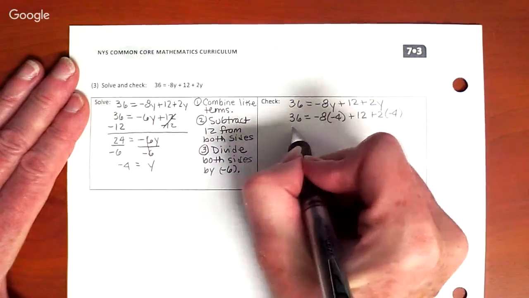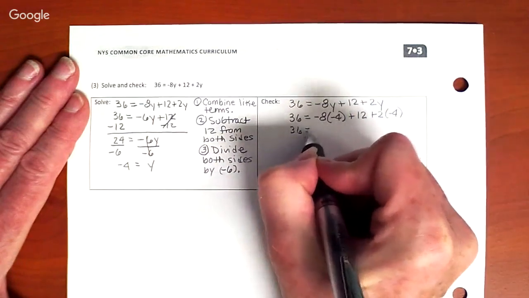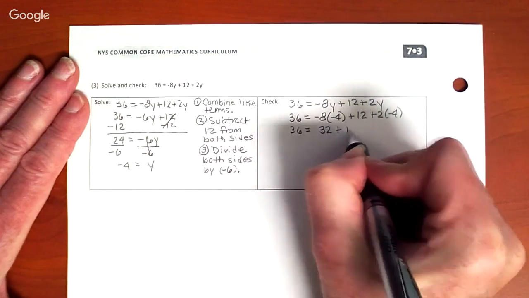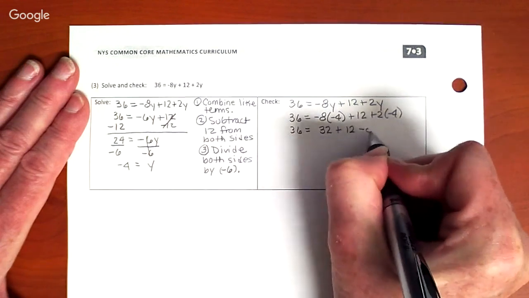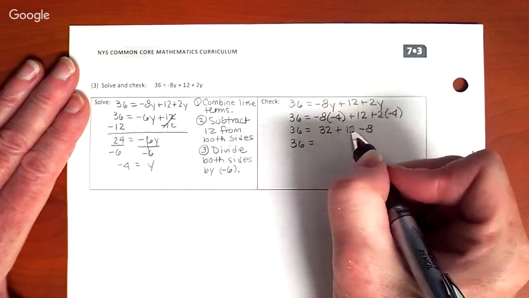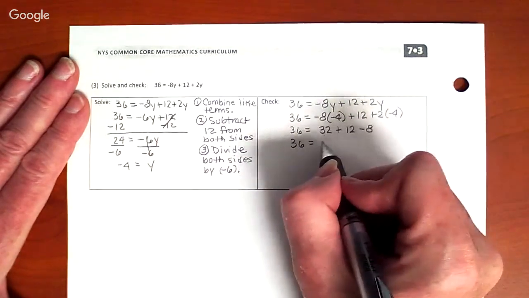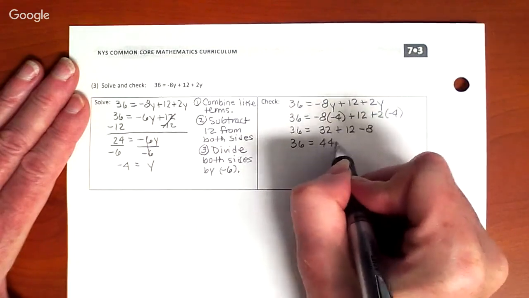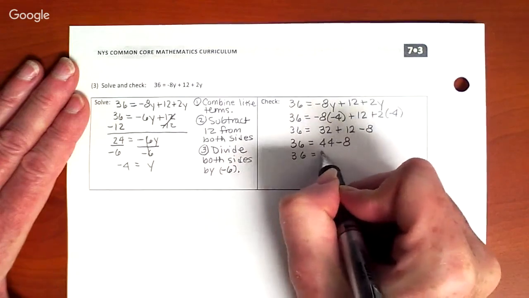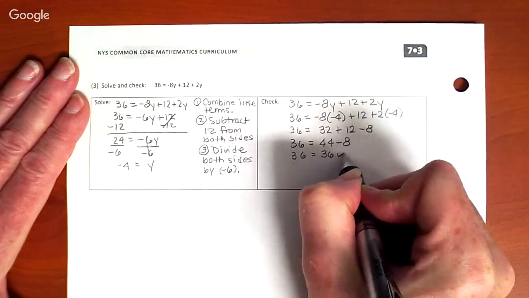Doing our multiplication first, we have 36 equals 32 plus 12 minus 8. We have 36 equals 44 minus 8. 36 equals 36. And it checks.